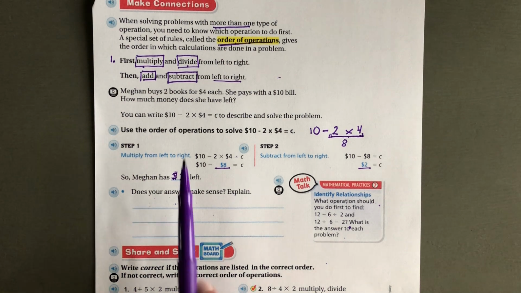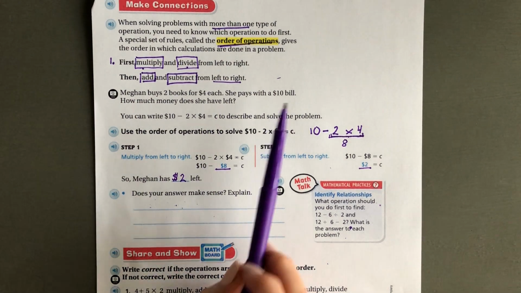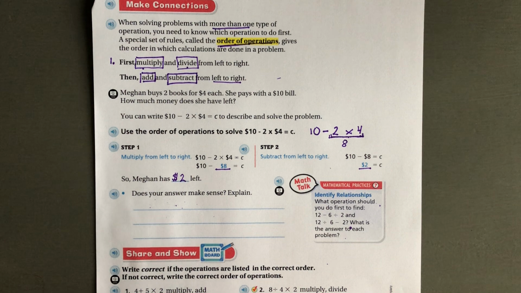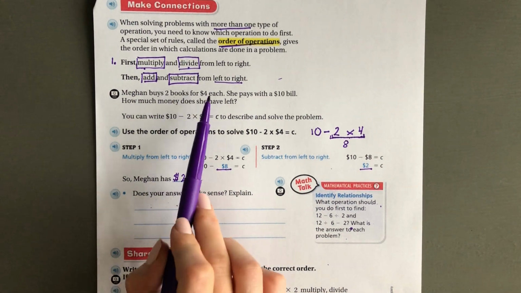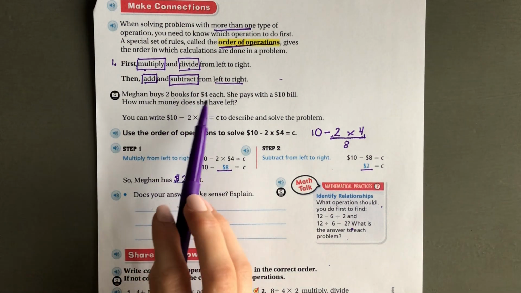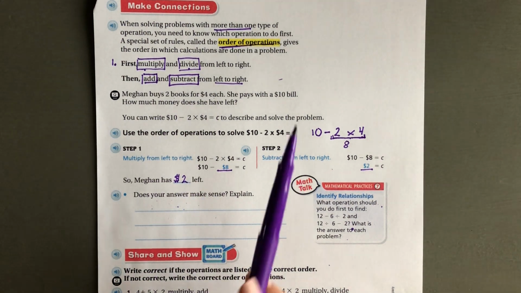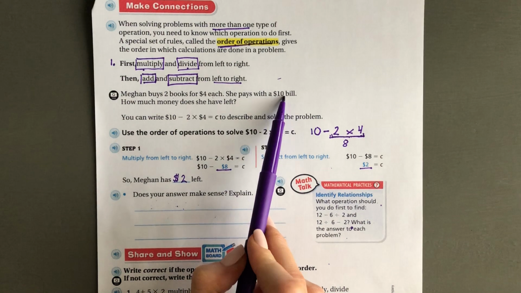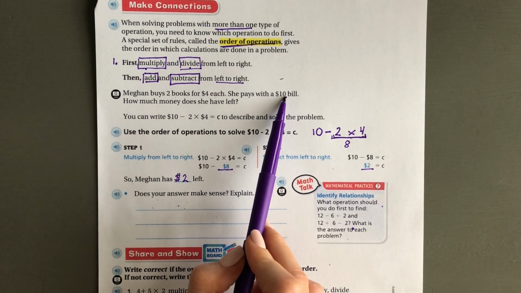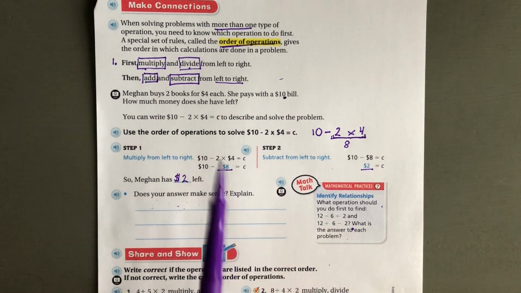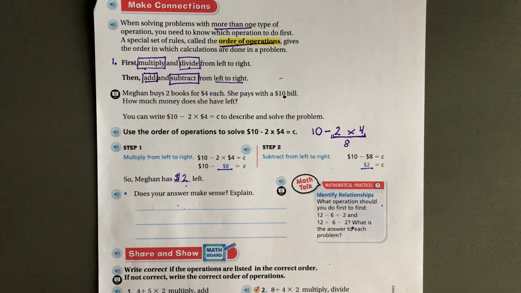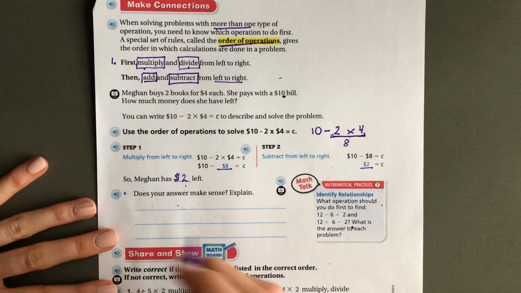And then we got to figure out, does our answer make sense? So Megan buys 2 books for $4 each. She paid with a $10 bill. How much money did she have left? Well, 2 books for $4 each, 2 times 4 would give us $8. If we paid with a $10 bill and it was worth $8, does it make sense that we would only have $2? Yes. $2 left? Yes. So I'm going to write, does our answer make sense?